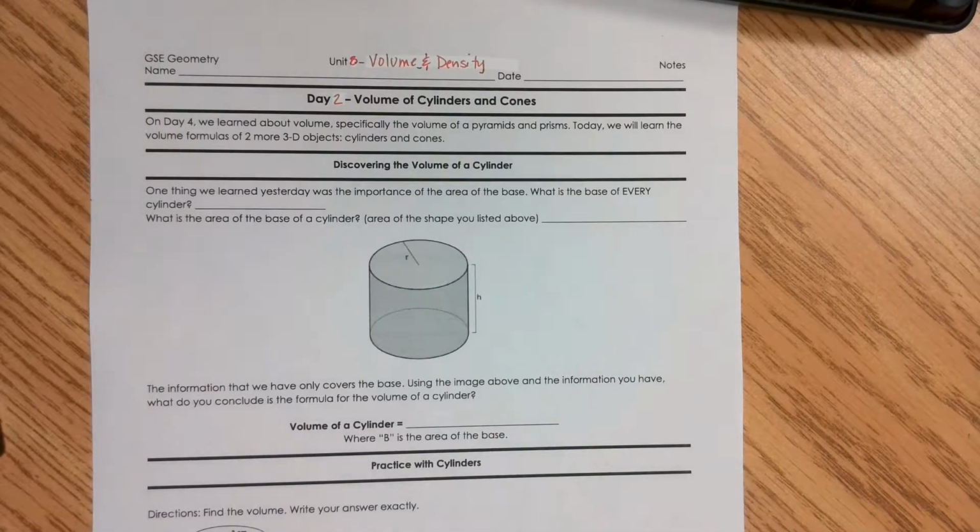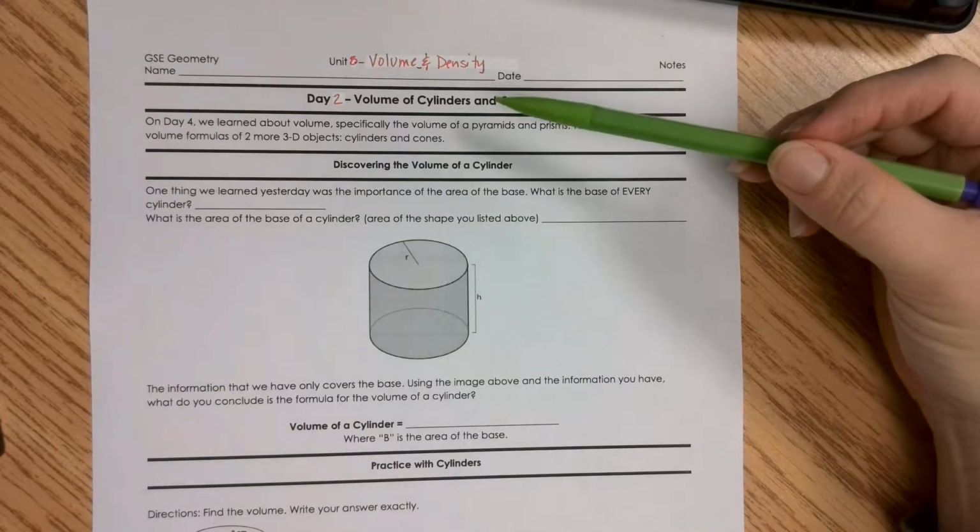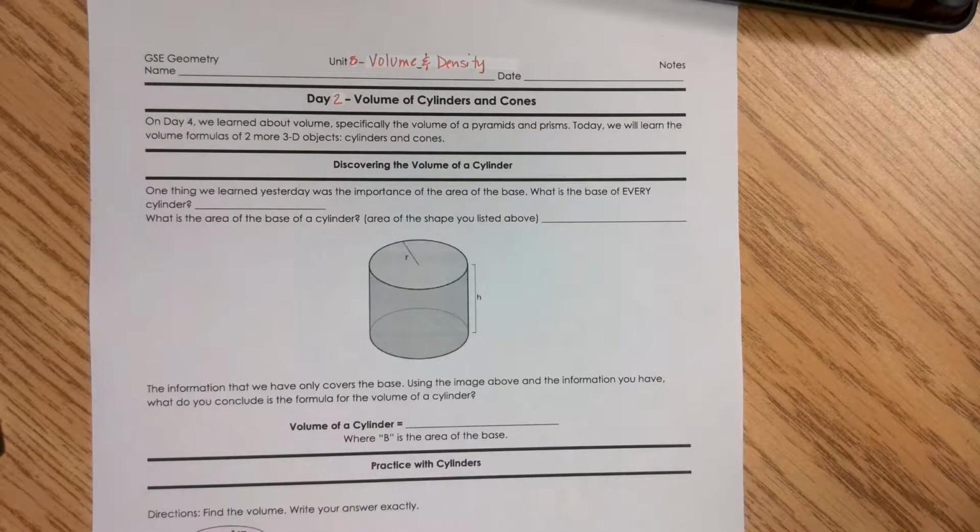All right, good morning. Today we're going to talk about volume and density in our Unit 8. We're going to talk about cylinders and cones. So some things to write down.